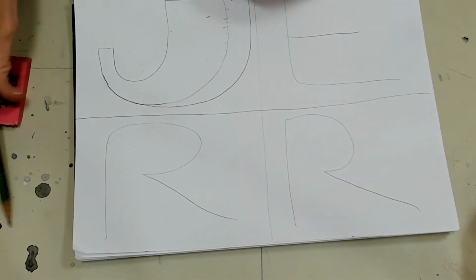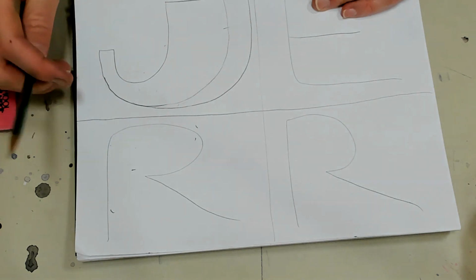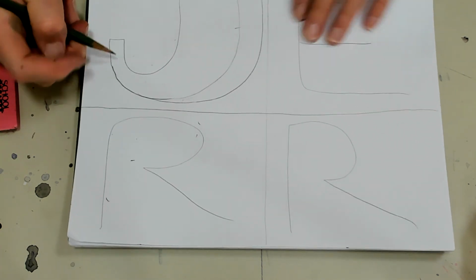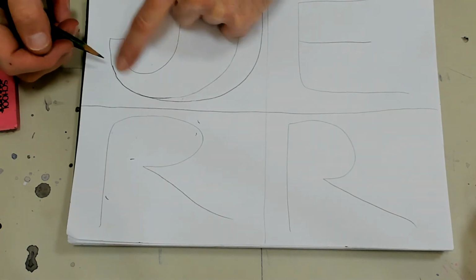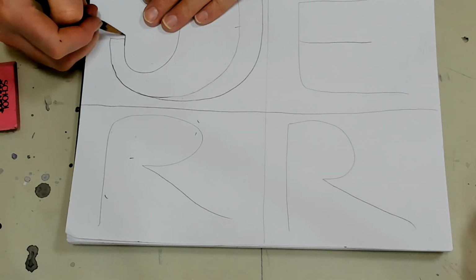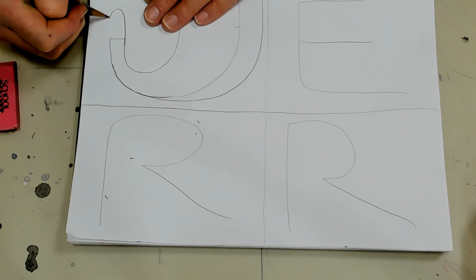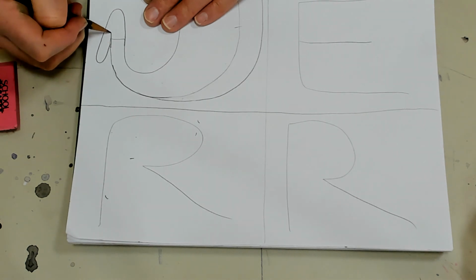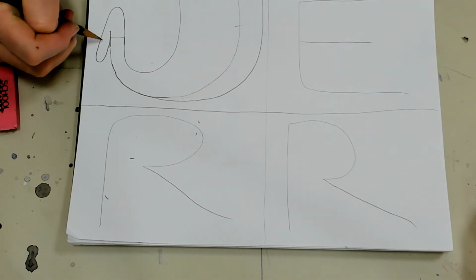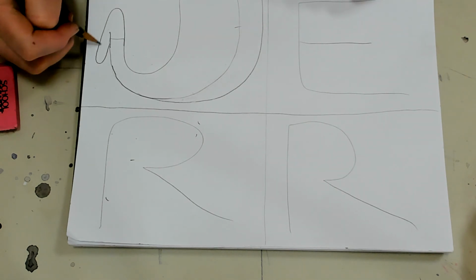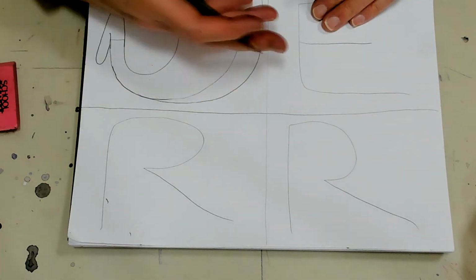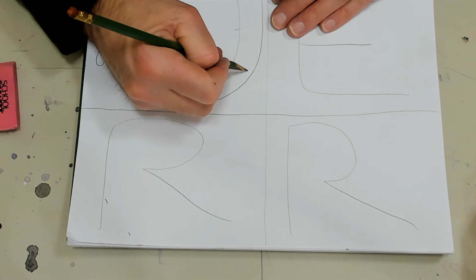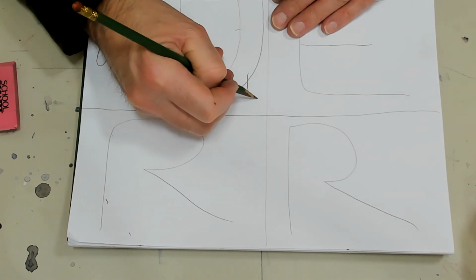Alright, so what can I do with this J if I want to turn it into an animal? Well, I see something right away. This can be a tail, so I'll make it like it's hooked. Actually, my cat has a bent tail like this. It was broken when it was a baby. And then I'll add little feet.